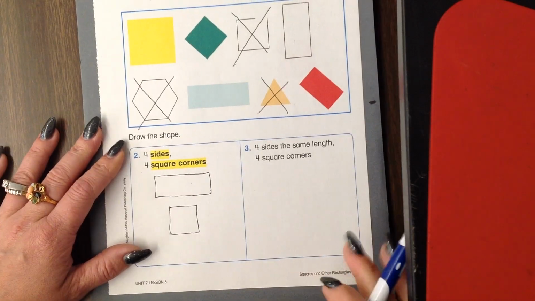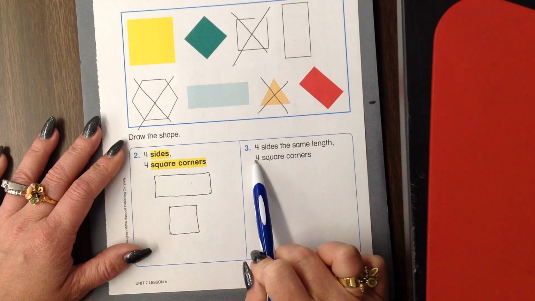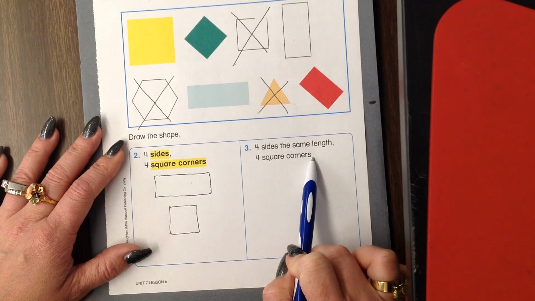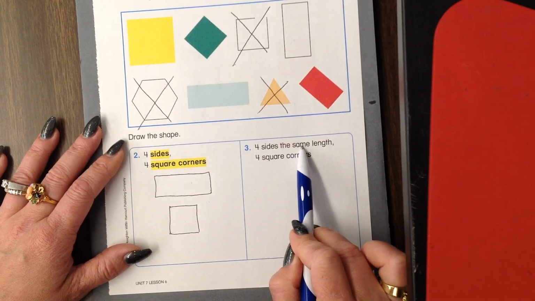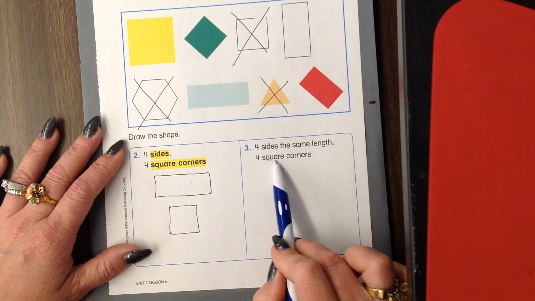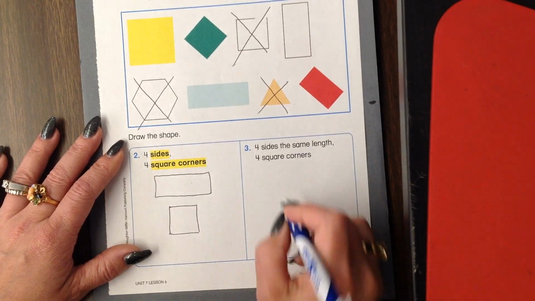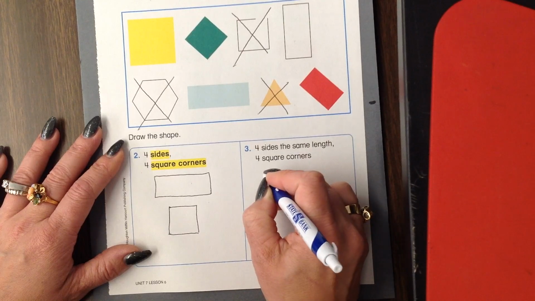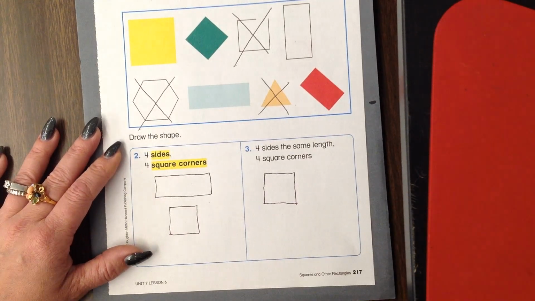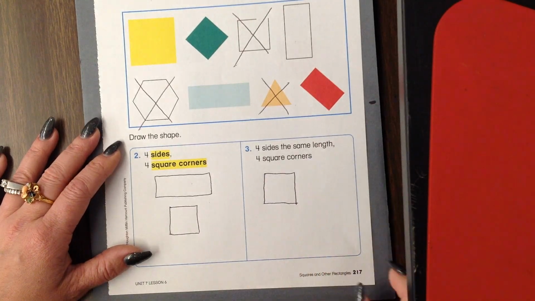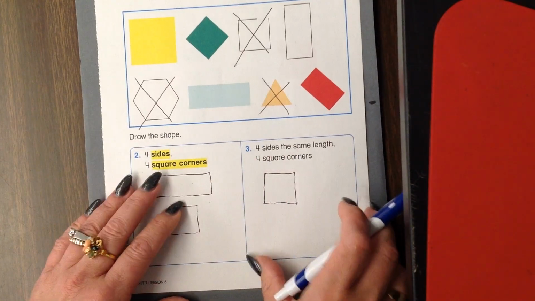Now let's look at number 3 though. It wants 4 sides that are the same length and 4 square corners. Go ahead and pause the video, and can you draw a shape that has 4 sides that are the same length and 4 square corners? All right, you should have unpaused the video. This one, you had to have drawn a square. It doesn't matter what size the square was, but to follow the rules of this definition, you needed to have a square because it asked for the same length.